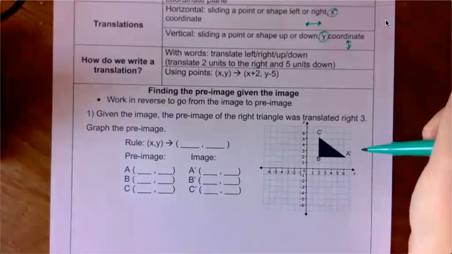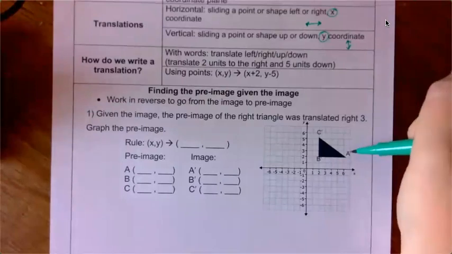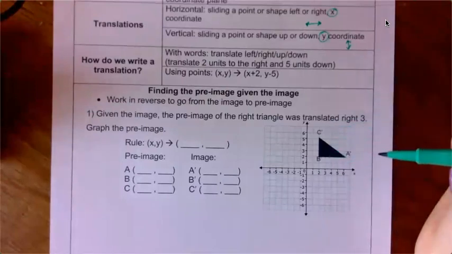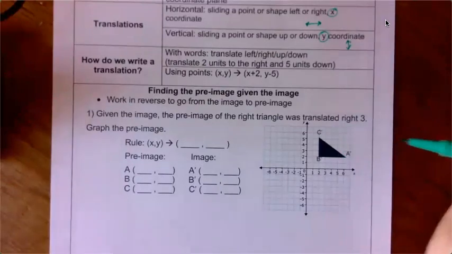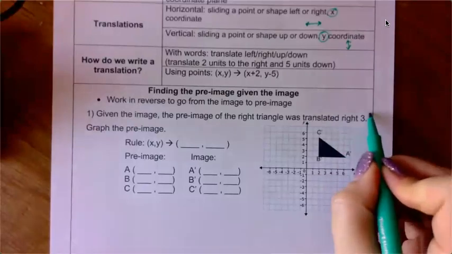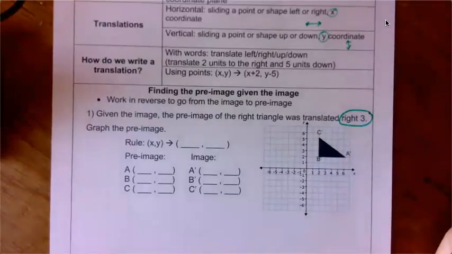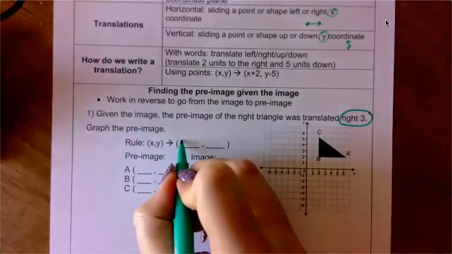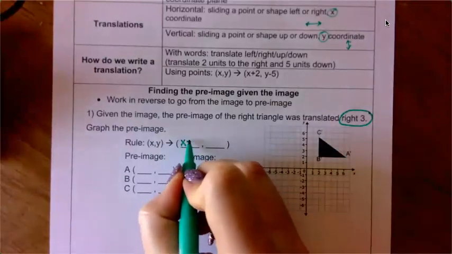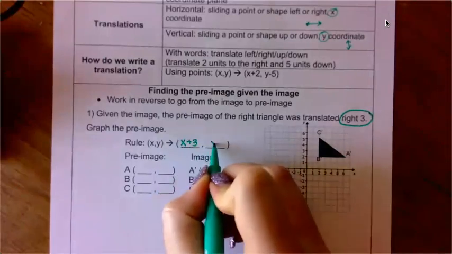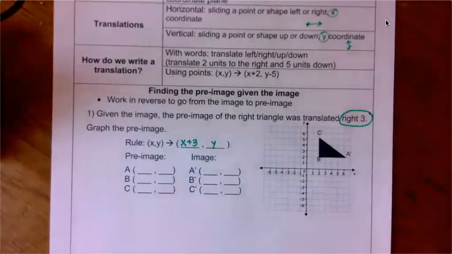Okay, here, I know this is the image because it's got the little primes next to the points. That tells us it's the image. So the pre-image of the right triangle was translated right 3. So that means I took my x coordinate and I added 3. It didn't go up or down at all, so y did not change.